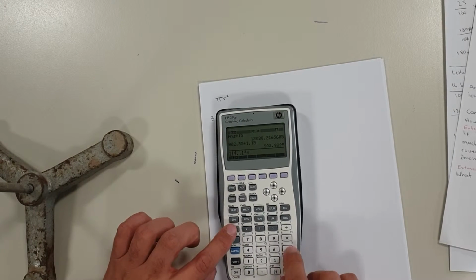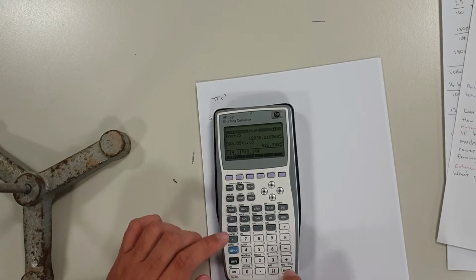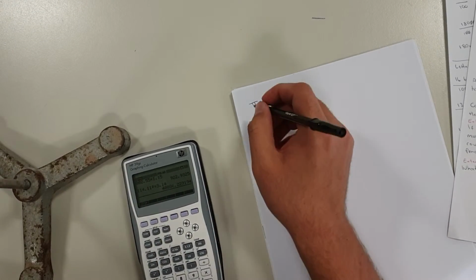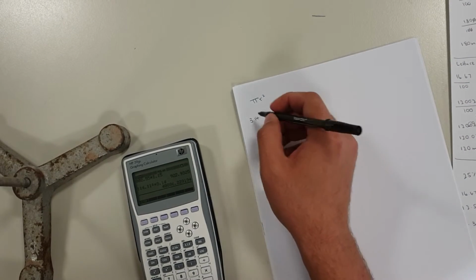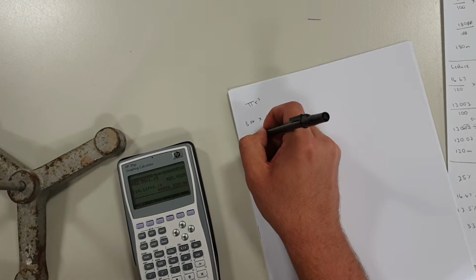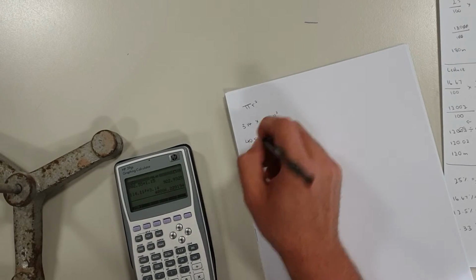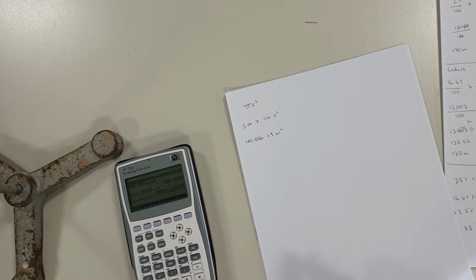114.11 squared times 3.14 is equal to 40,886.23, because I've rounded up, meters squared.